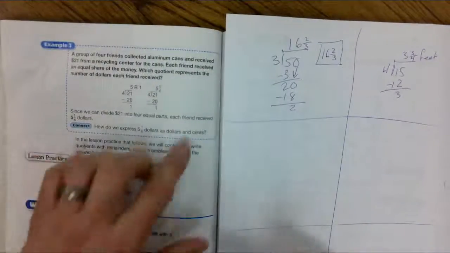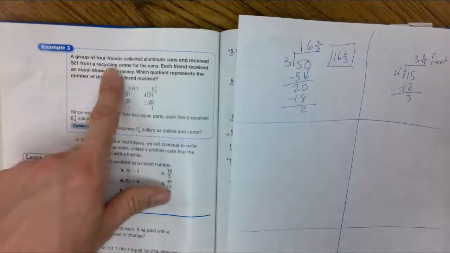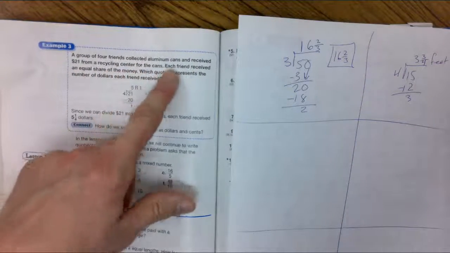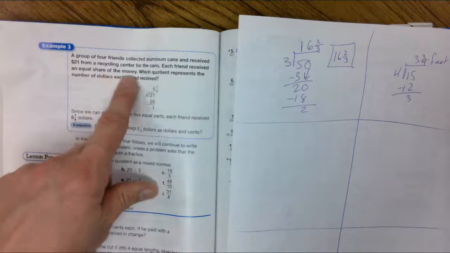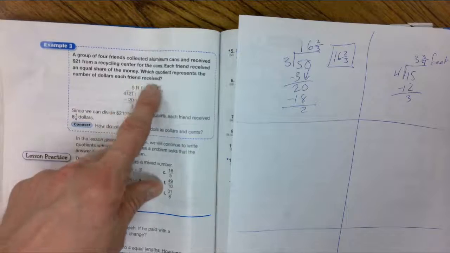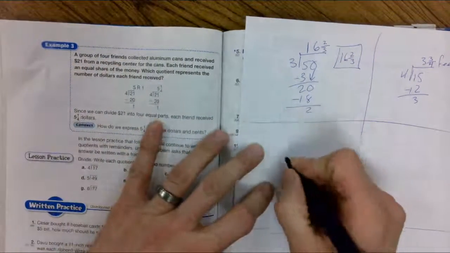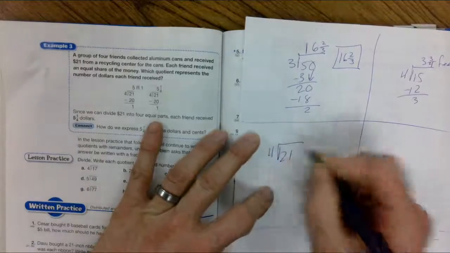Example number 3 says a group of friends collected aluminum cans and they received $21 from the recycling center for the cans. Each friend received an equal share of money. Which quotient represents the number of dollars each friend received? So we got a group of 4 friends. So 21 divided by 4.